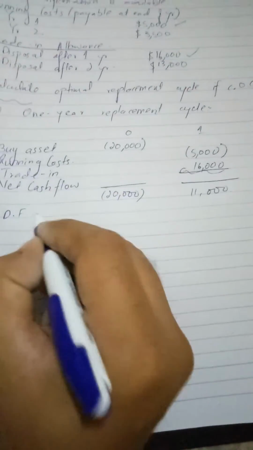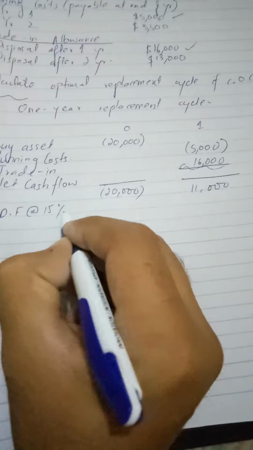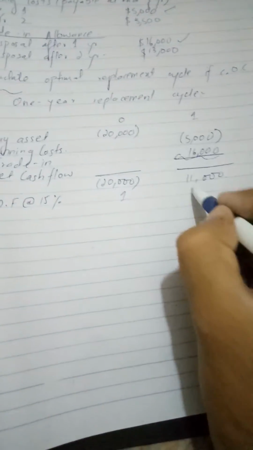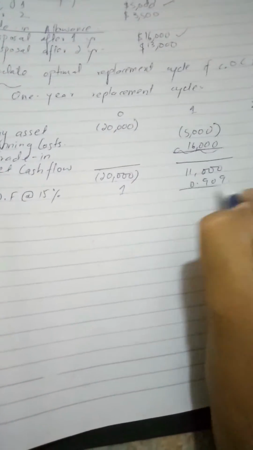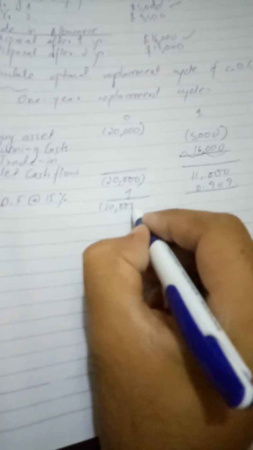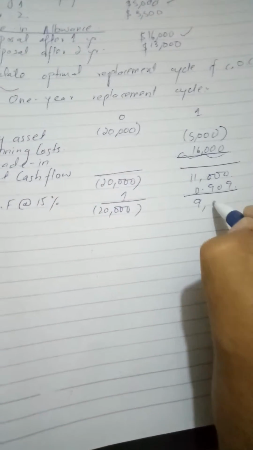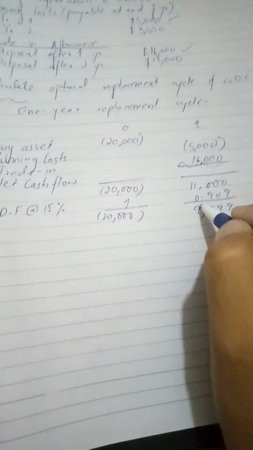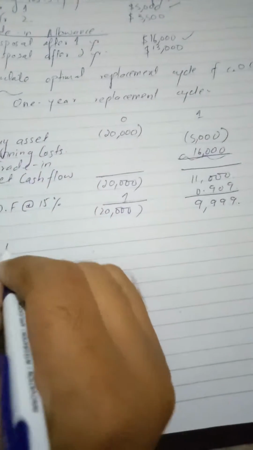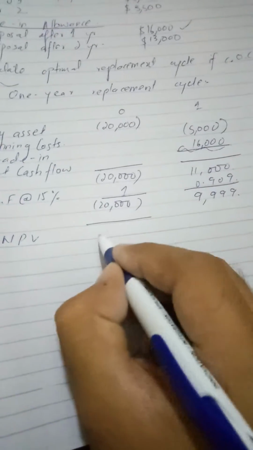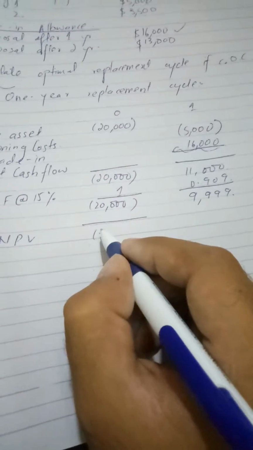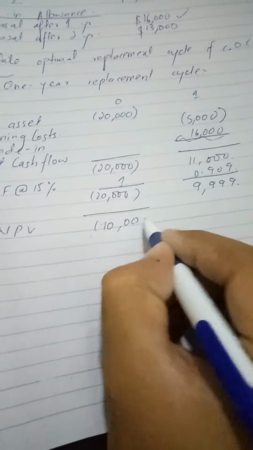Discount factor at 10% would be 1, and this is 0.909. Again, that would be 20,000, and 11,000 times 0.909 gives 9,999, and we can say that NPV is 10,001.